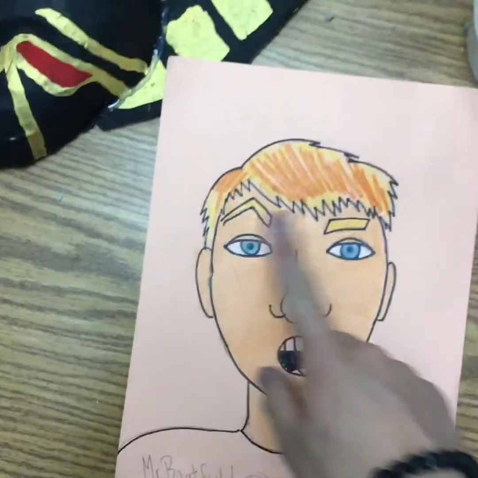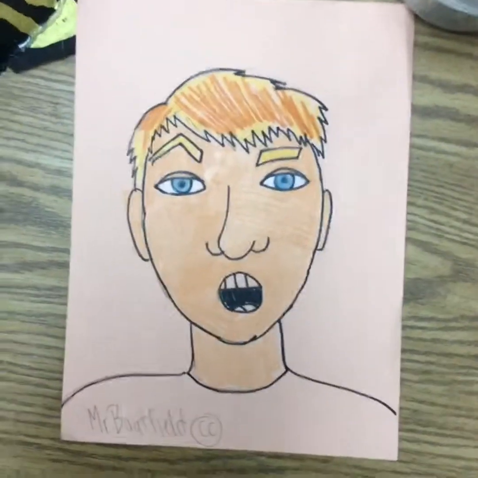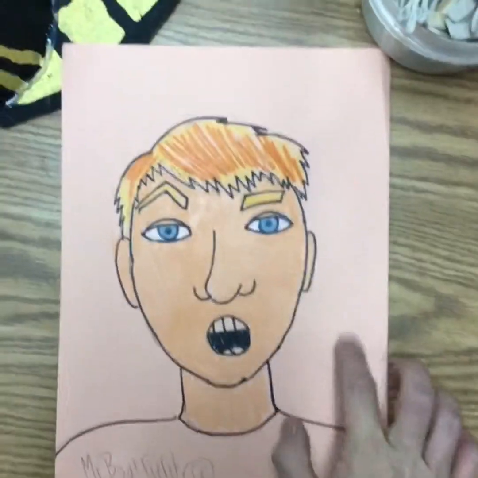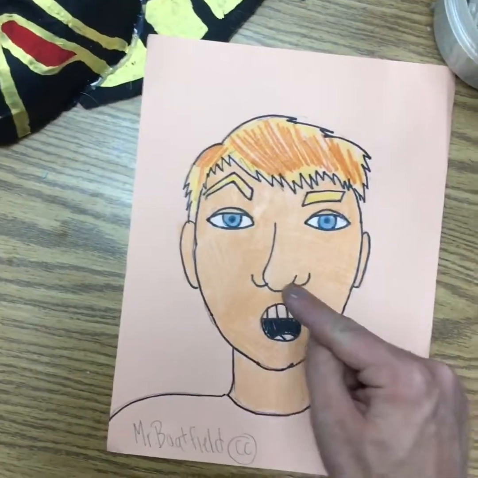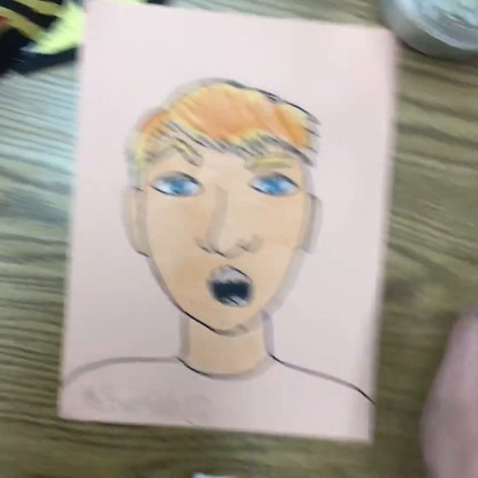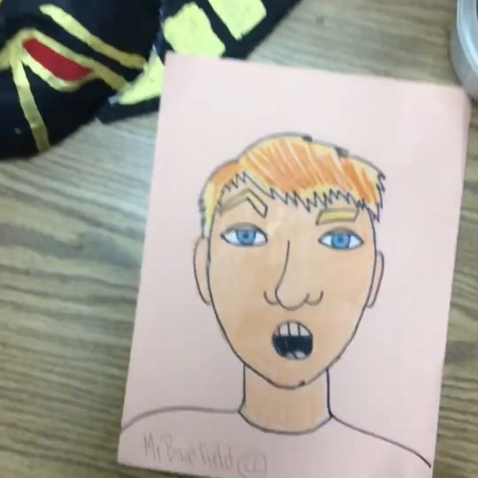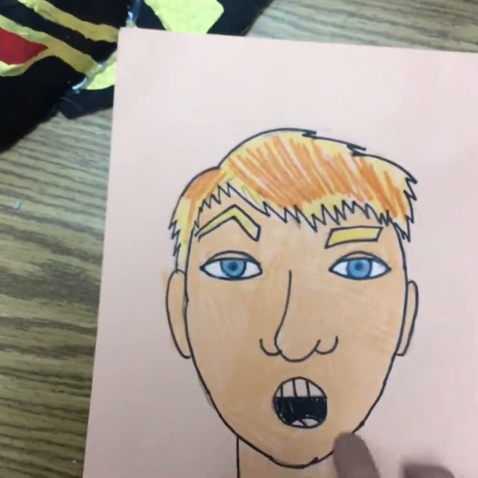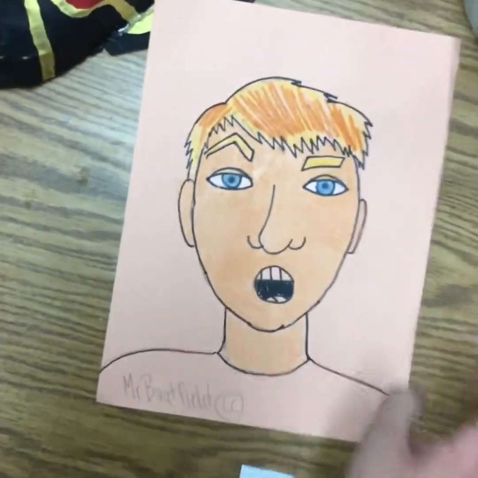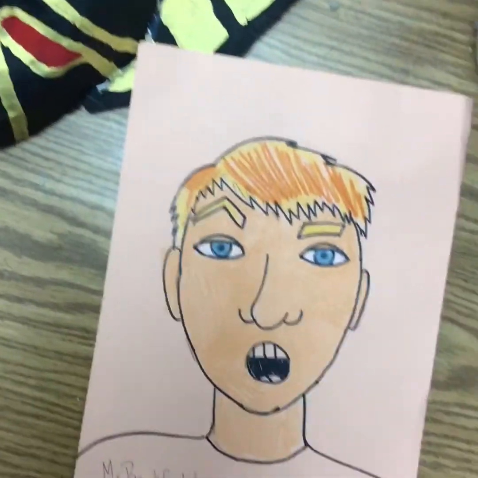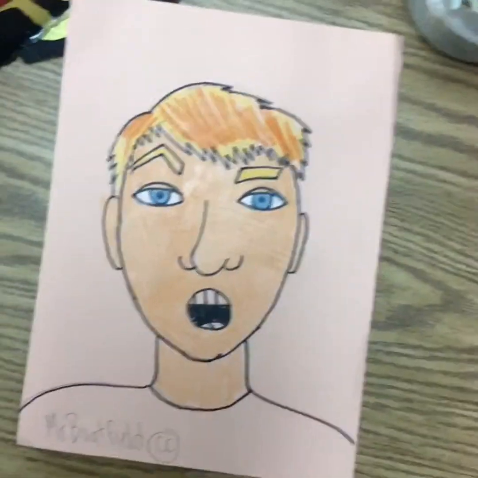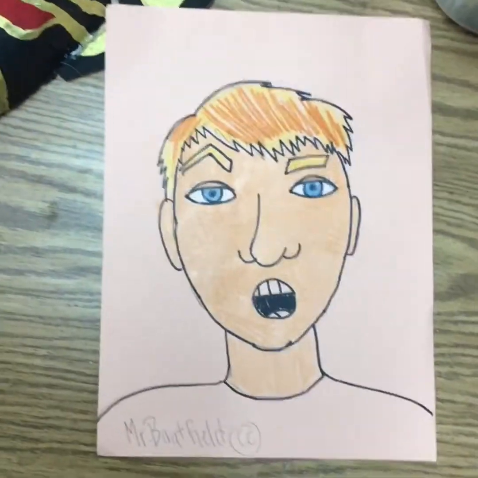If you did not get a chance to start this, I will pass out a piece of pink paper and a stencil. It is your job to trace that stencil, go over it with a Sharpie, which is on the middle table, and then you are going to color it your skin color. We looked inside the crayons and we found a skin color that matched our own and used it to make our skin, and also we found a color to make our hair. We're not using crazy colors because this is a self-portrait.